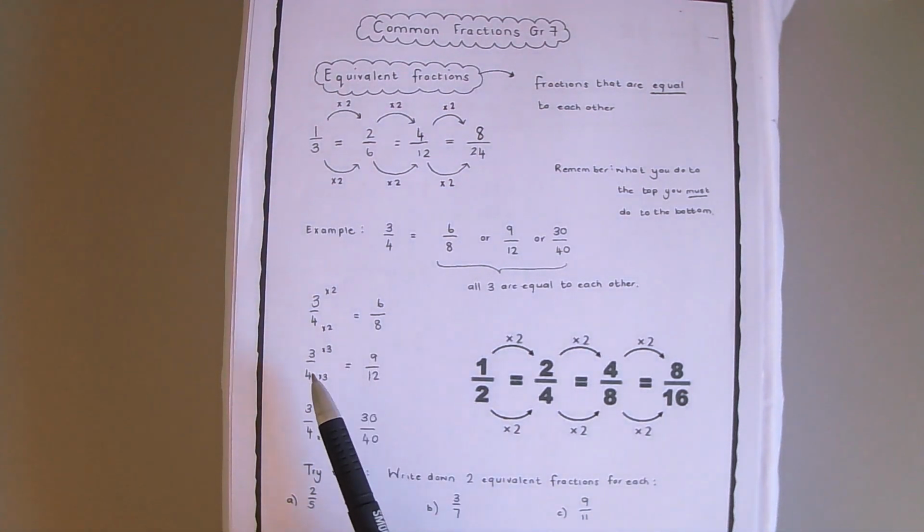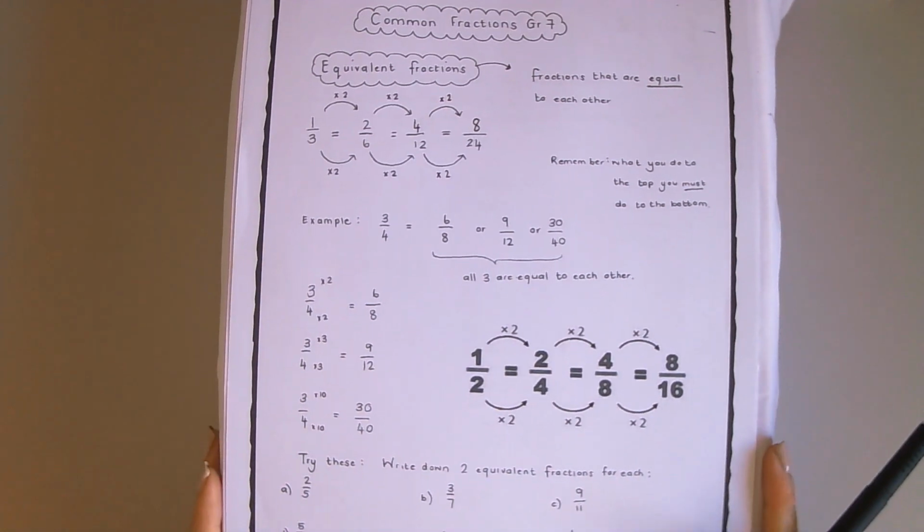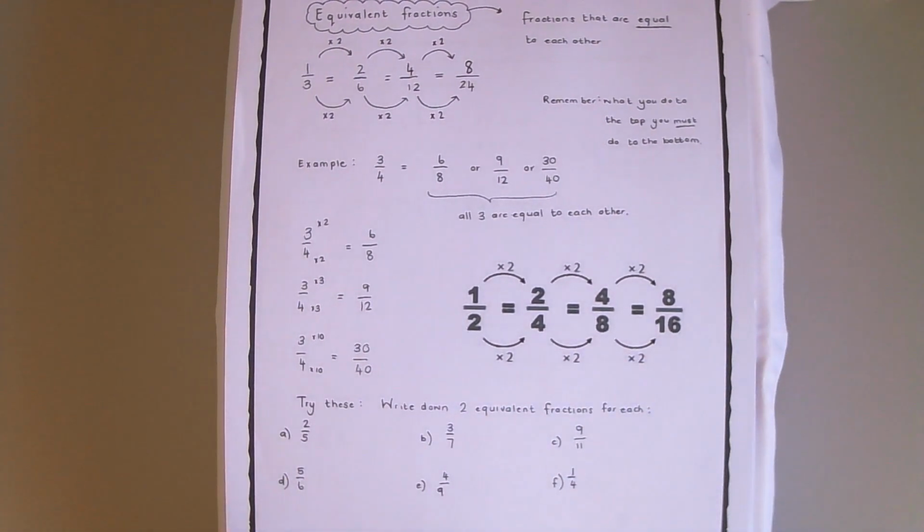Times by 2, times by 3, keep it as easy as possible. Okay, that's the point of maths. We want to try and make it easy for you to understand. So what you would do is, for now, we are going to just do the top A, B, and C. We won't do the others. You can do this. If you've got the pack, you can obviously do these at home. But we're going to write down 2 equivalent fractions for each of them.